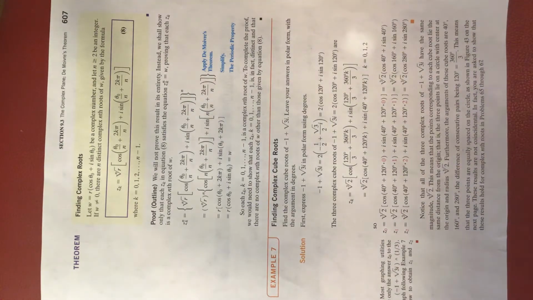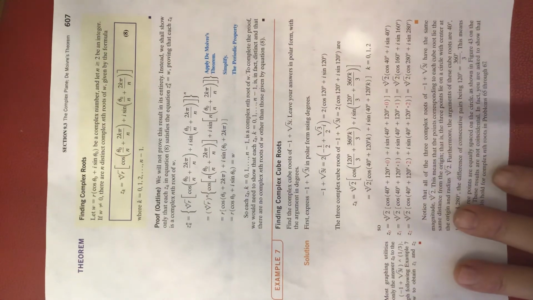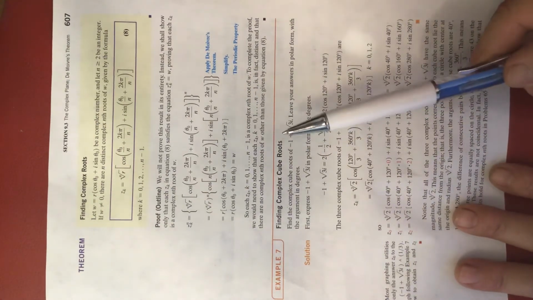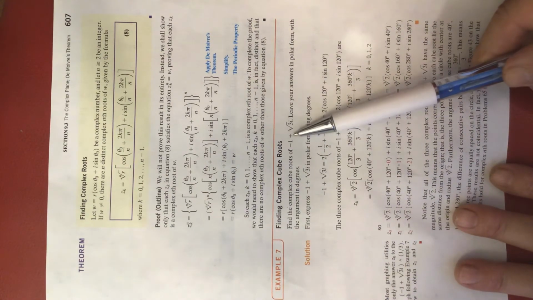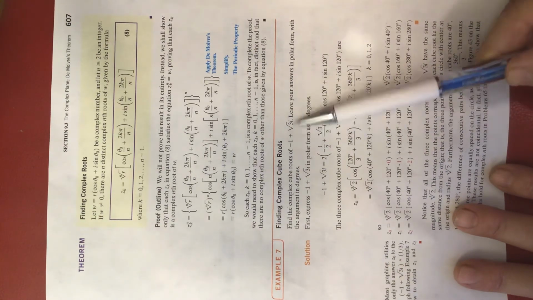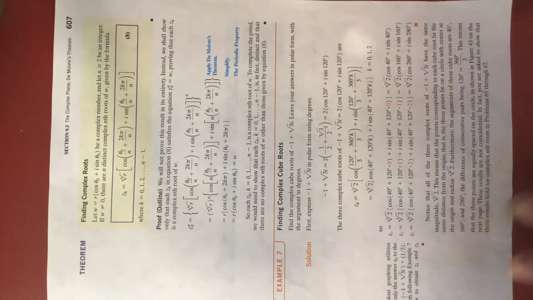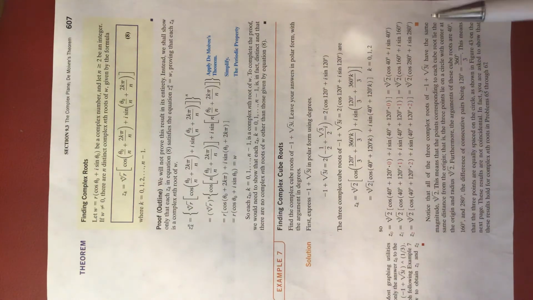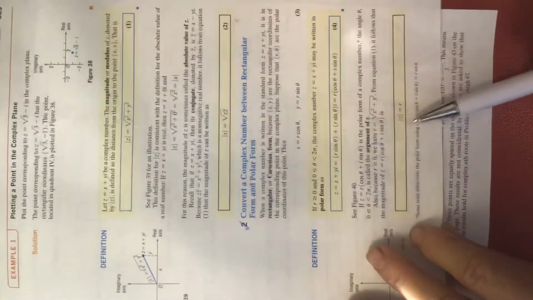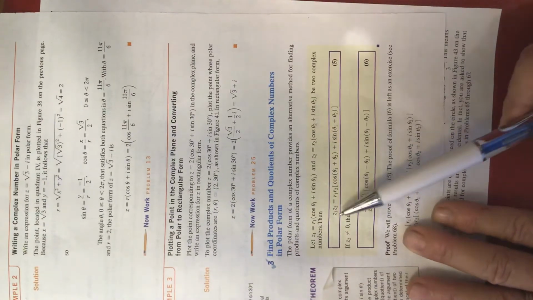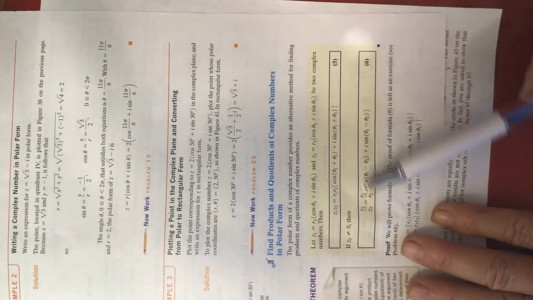And so everything in this section is a formula to use. We need to be able to first convert from the rectangular form, the standard form, to the polar form. Once we've done that, then we can use these formulas. One formula, multiply.